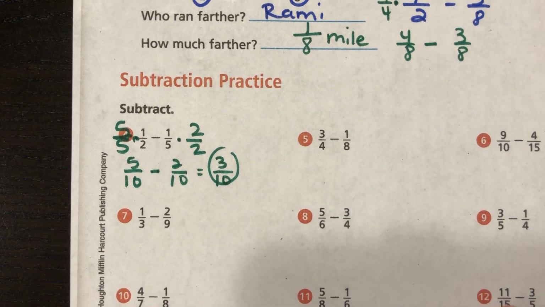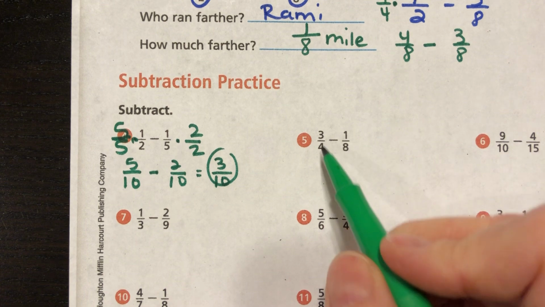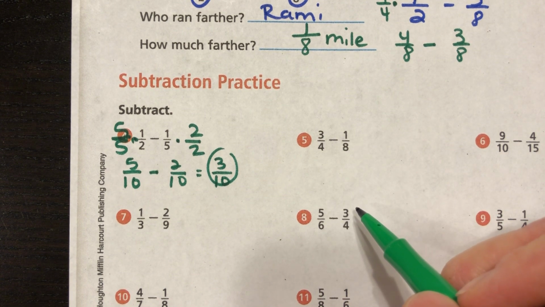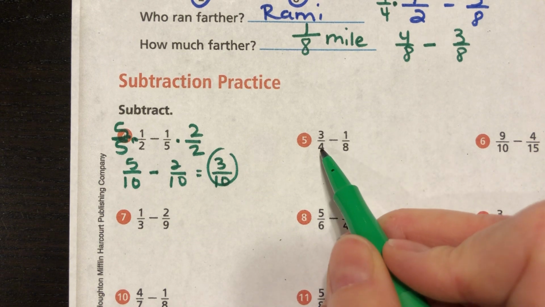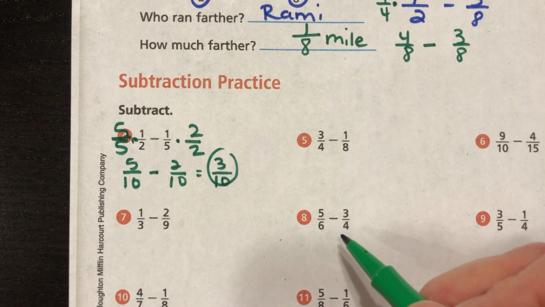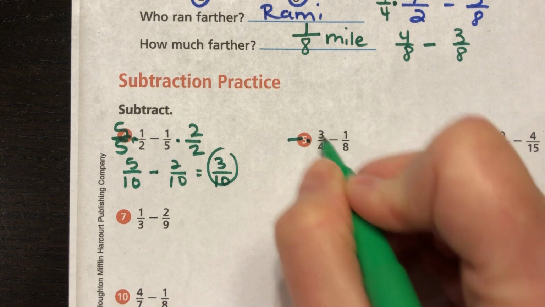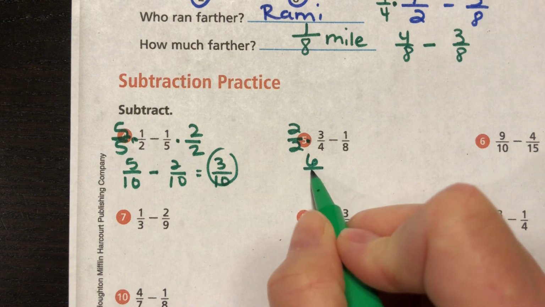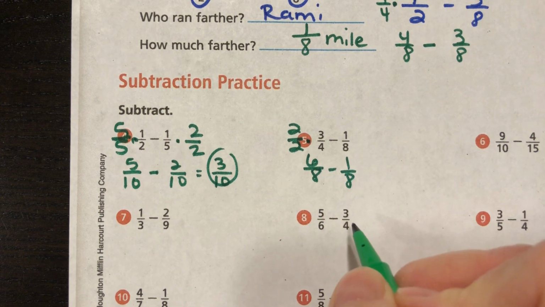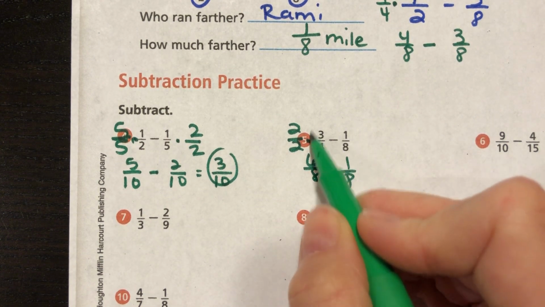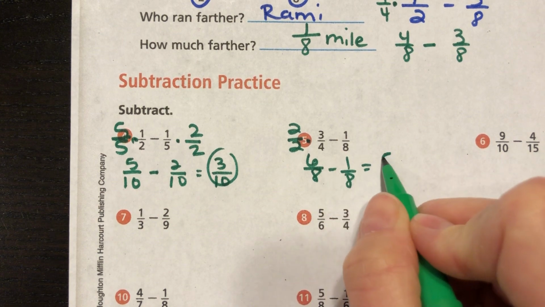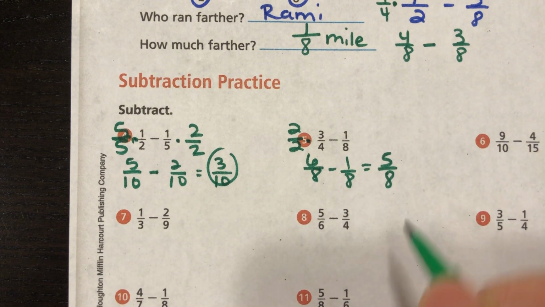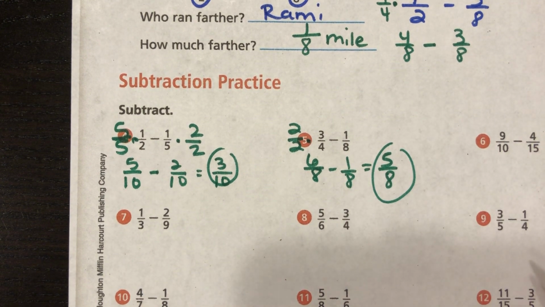We're good. Right, when you look at number 5, I know it's so tempting to multiply this by 8/8 and this by 4/4, but that would be double the work. You don't have to do that. I know that 4 times 2 is 8, so I'm just going to multiply 3/4 by 2/2. That's going to give me 6/8 minus the 1/8. I don't have to change the 1/8 at all. I just had to change 3/4. 6 minus 1 is 5, and my 8 doesn't change. And nothing goes into 5 and 8 other than 1, so it's already simplified.